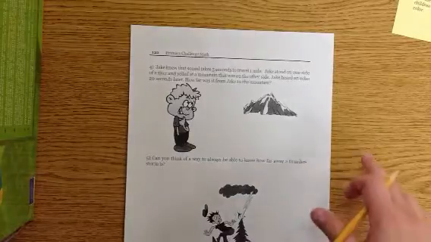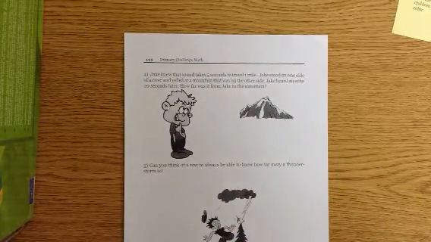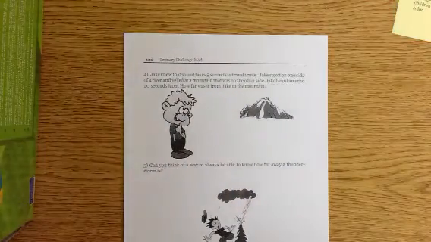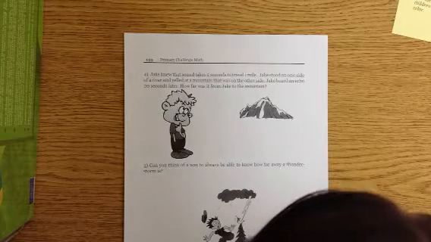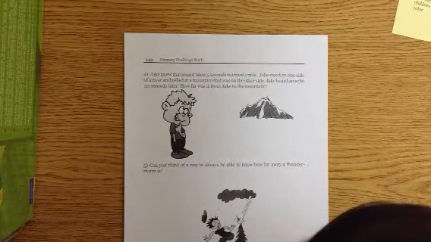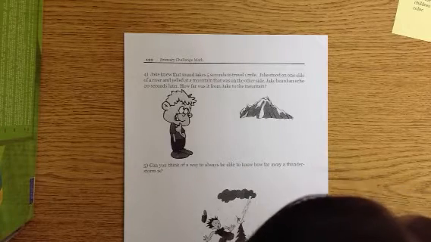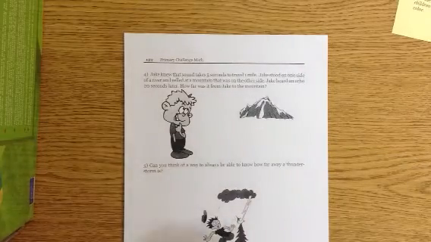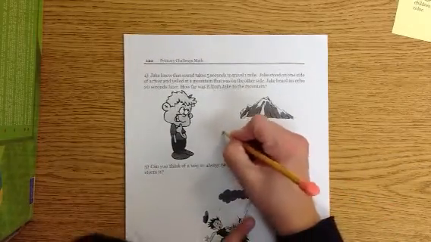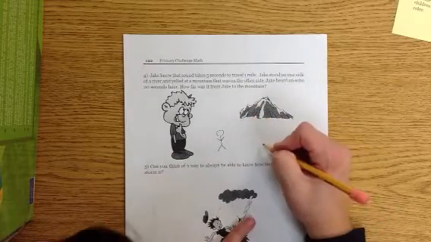Number 4. Jake knew that sound takes 5 seconds to travel 1 mile. Jake stood on one side of a river and yelled at a mountain that was on the other side. Jake heard an echo 20 seconds later. How far was it from Jake to the mountain? Now, I'm going to draw a picture here to illustrate what's happening. Here's Jake.